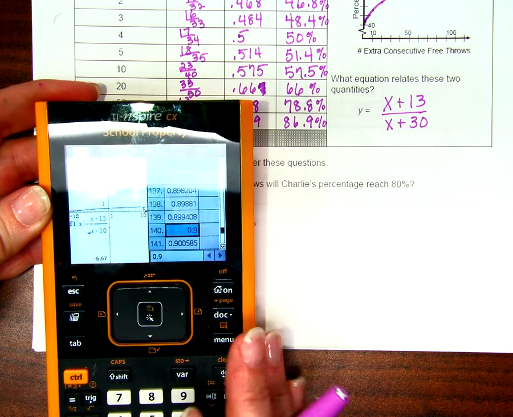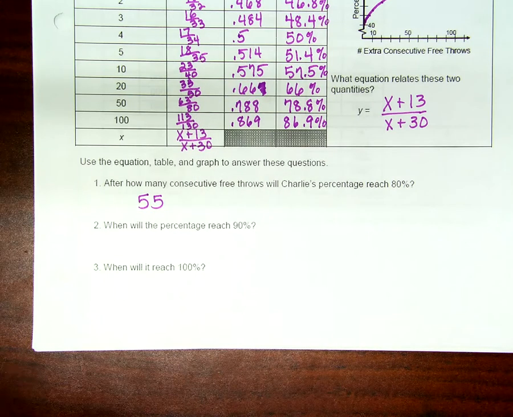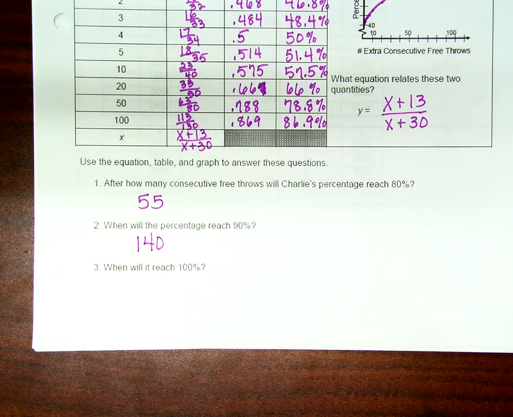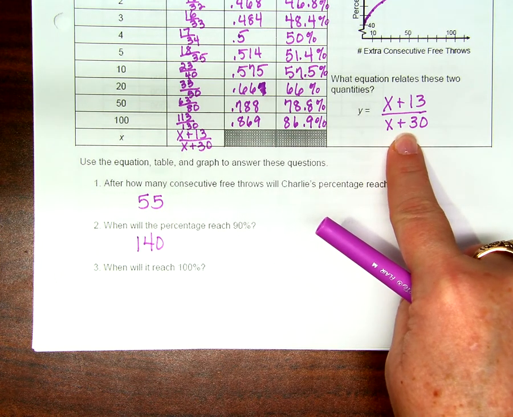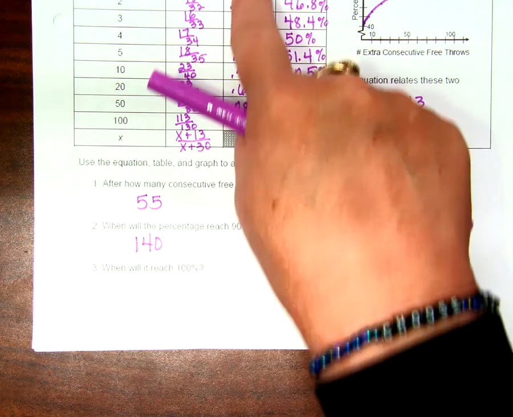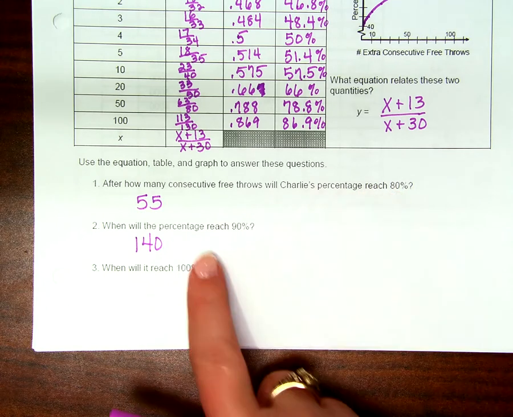Thank you. 140. I plugged in the equation right here and then just went and looked at the table, looking in the y value and the decimal value for first 0.8 and then 0.9.